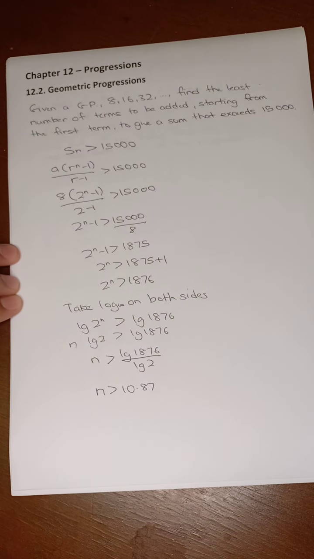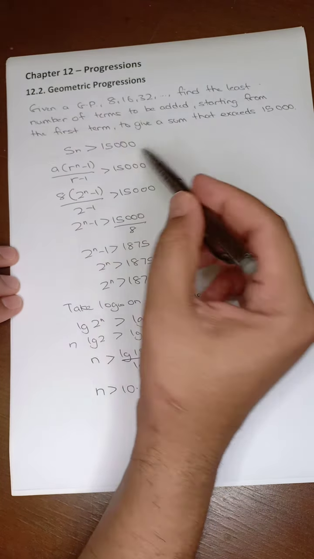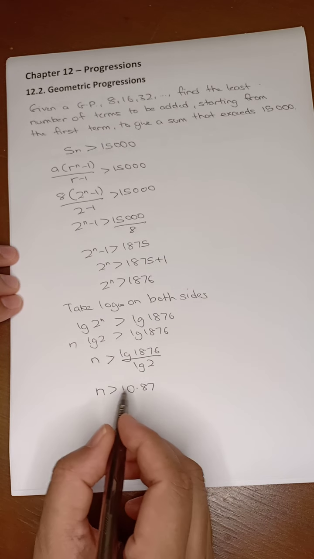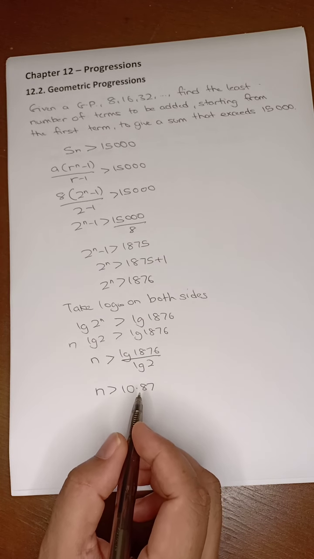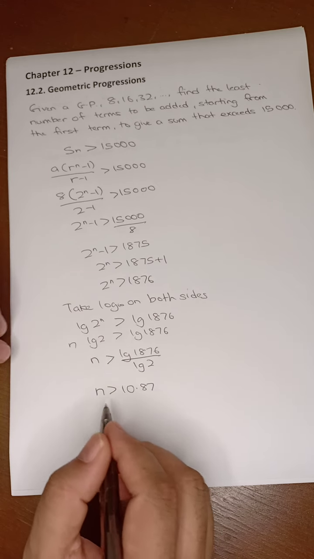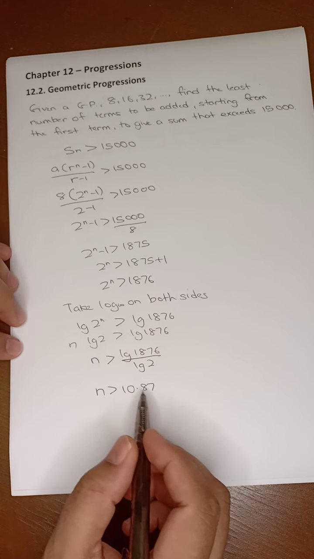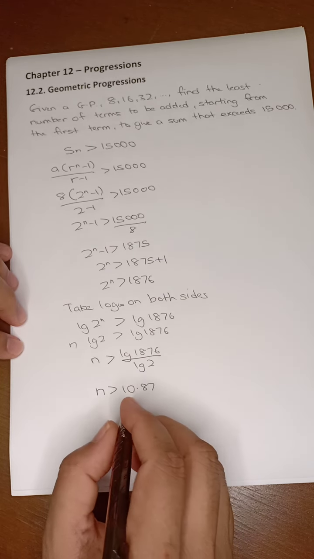So to get a sum that exceeds 15,000, your n should be more than 10.87, but we know that n should be a whole number, it can't be a decimal or a fraction. So the smallest n after 10.87 is 11.